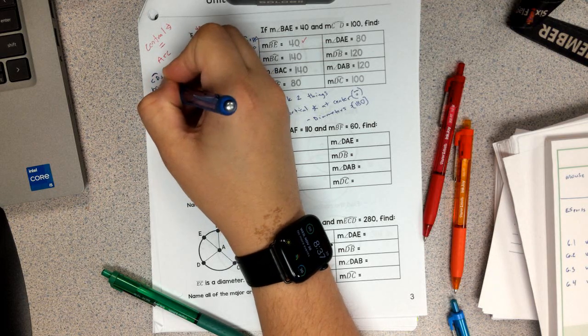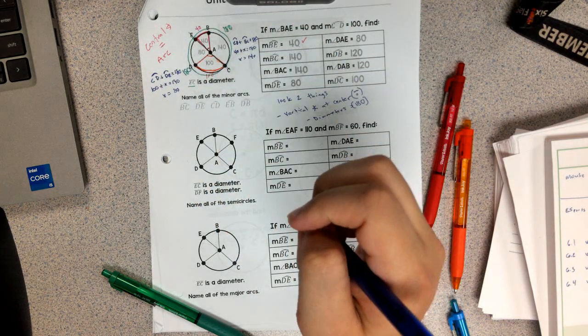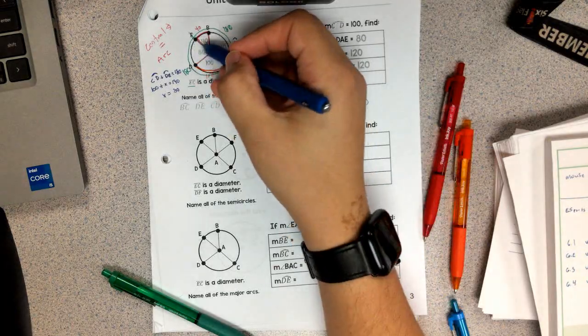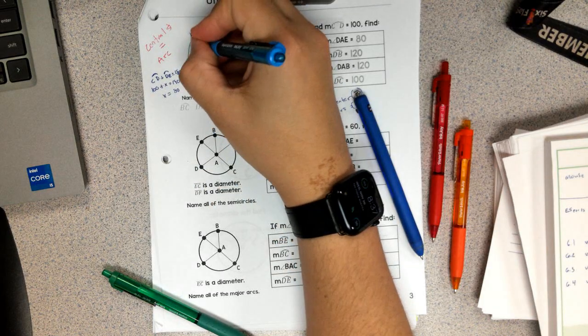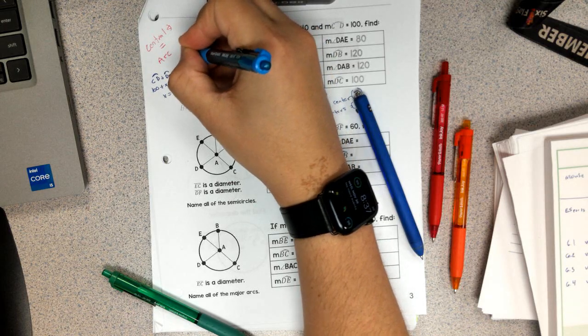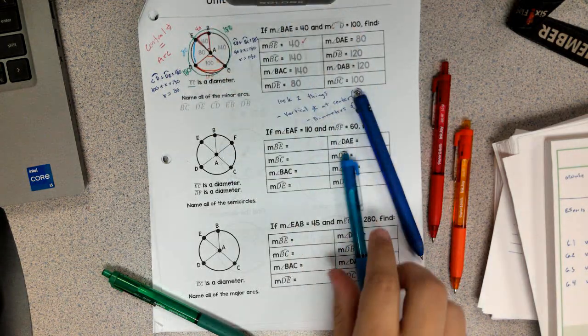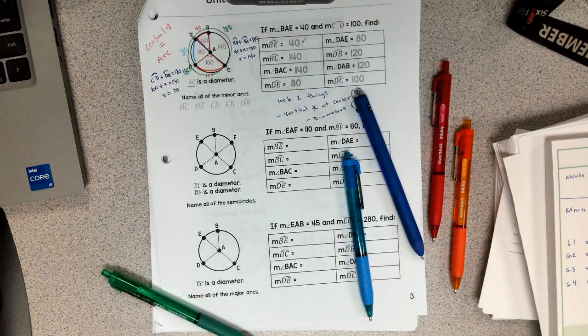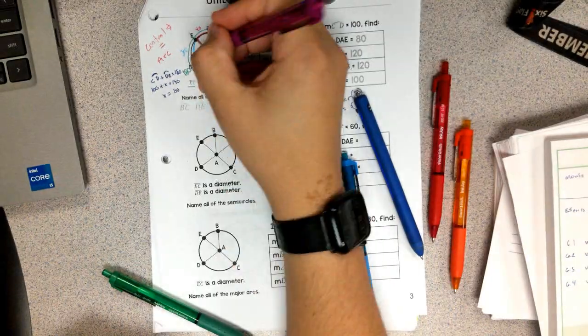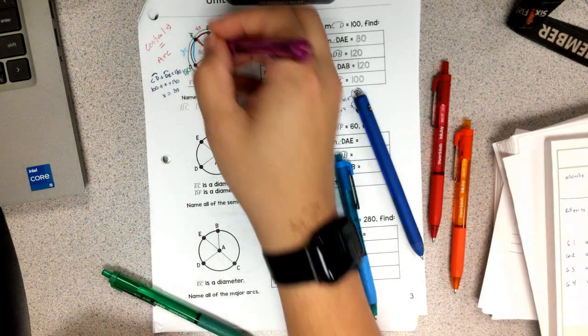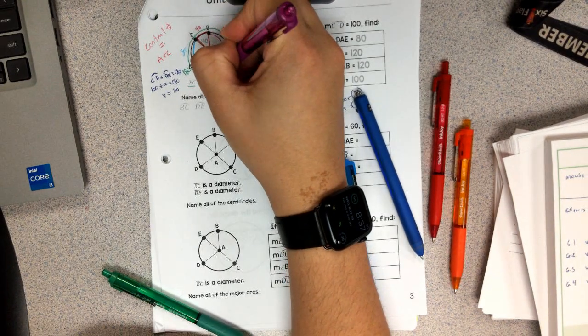So x is equal to 80. And now I know that this piece is 80, which means that that arc is 80, and that this arc over here is going to be the 140 that we were looking for.